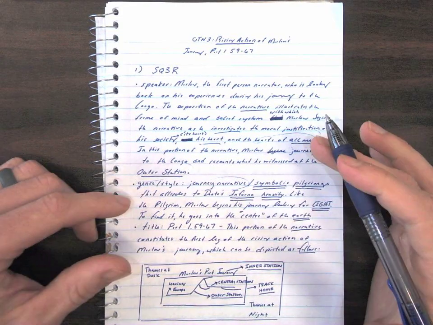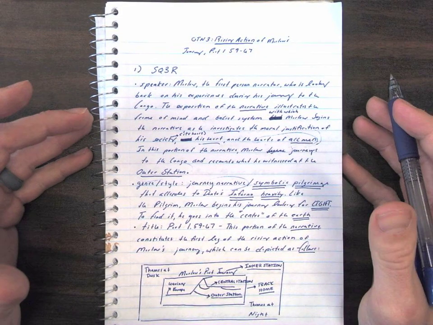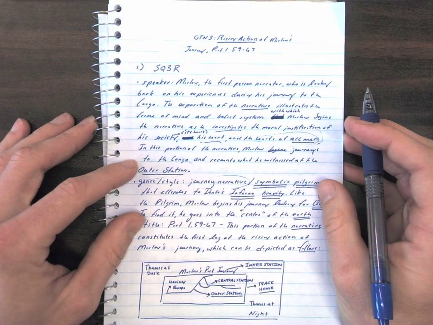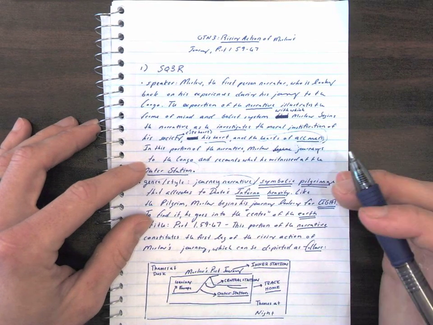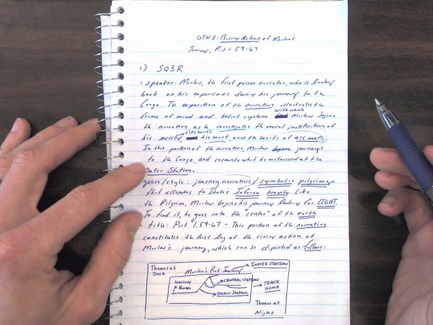So he's on a very similar kind of journey as the pilgrim is in the Inferno. Marlowe alludes heavily to Dante's Inferno. Conrad alludes heavily to Dante's Inferno throughout the course of Heart of Darkness.